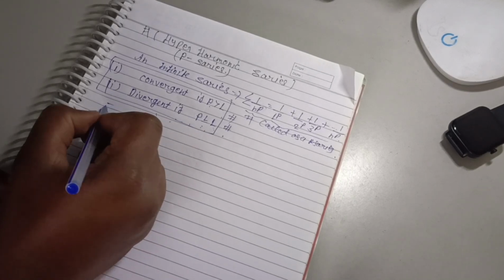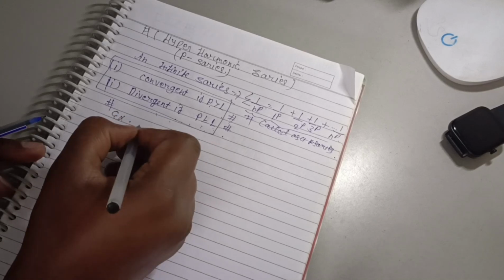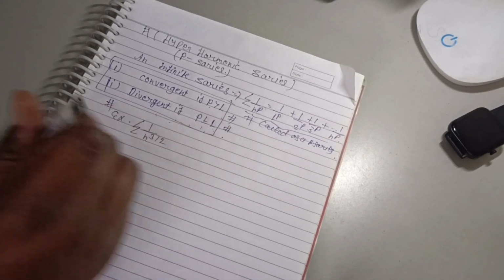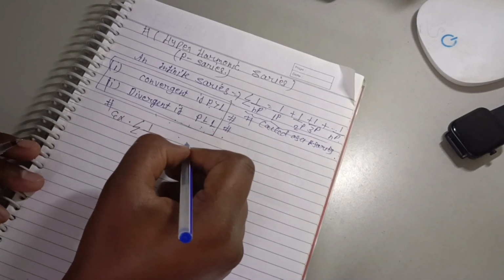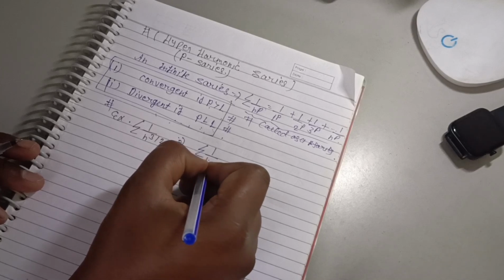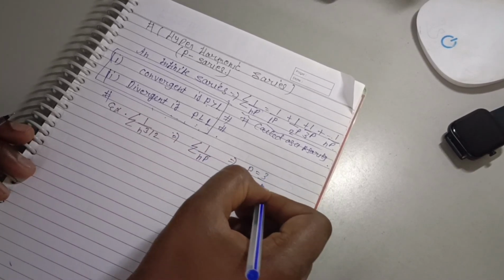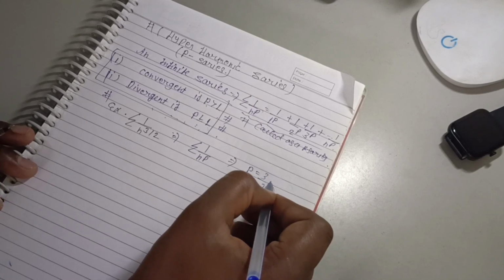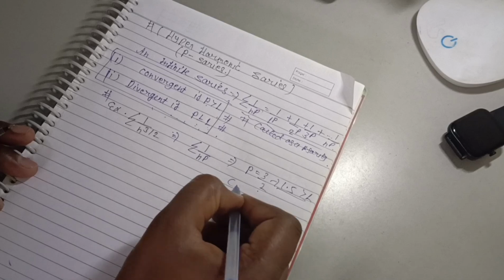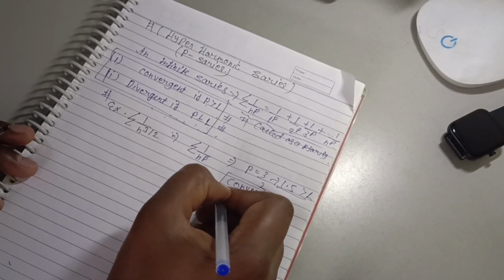Suppose we have one question. For example, the summation of 1 upon n to the power 3 by 2. If we compare it with 1 upon n to the power p, then we get p equal to 3 by 2, which is around 1.5. It is greater than 1, so we can say it is convergent. Okay, it's quite simple.